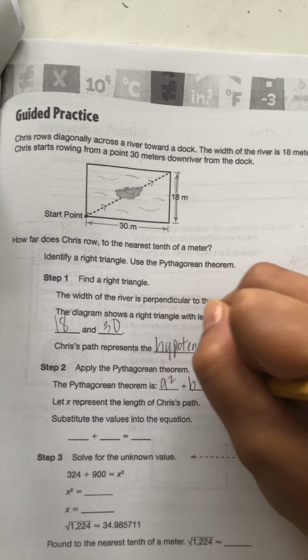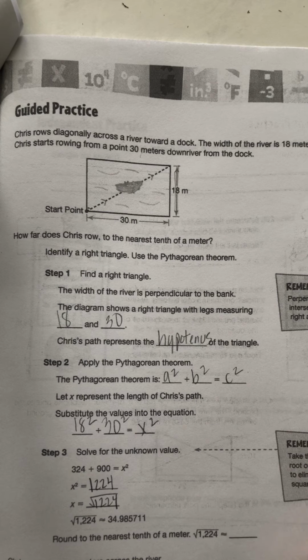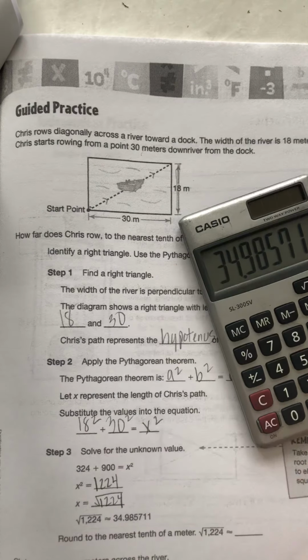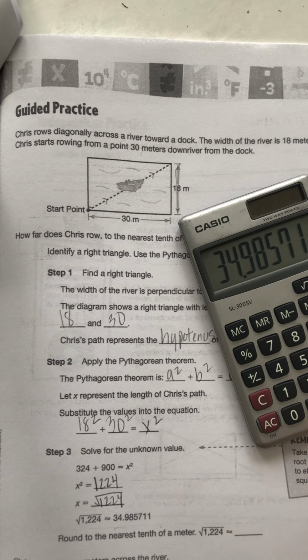So x equals the square root of 1,224. And then I'm just going to use my calculator to find that. And it's this number, so we round to the nearest tenth, which is right here. And because that is 8, this goes up 1/10, which turns us into 35. So he rows 35 meters across the river.